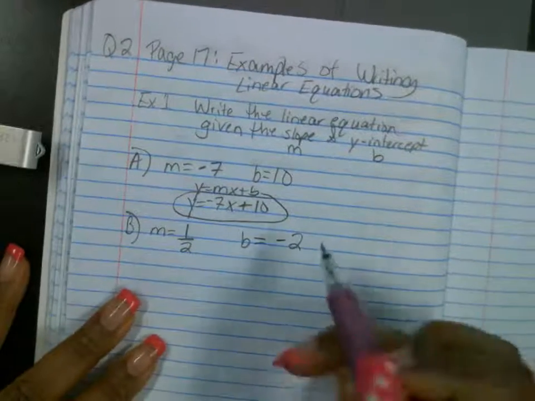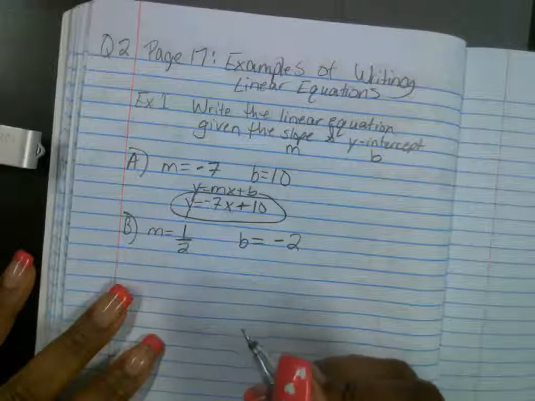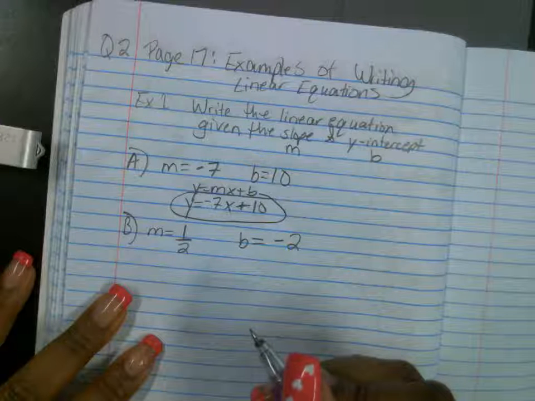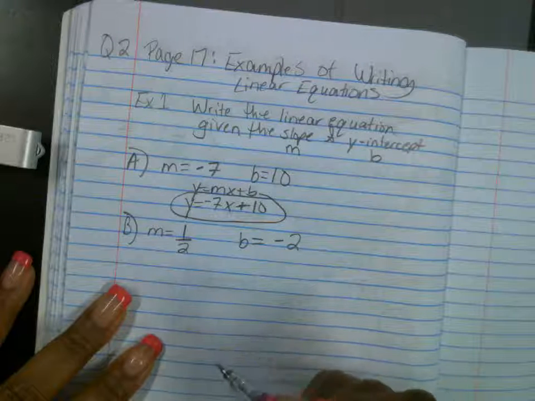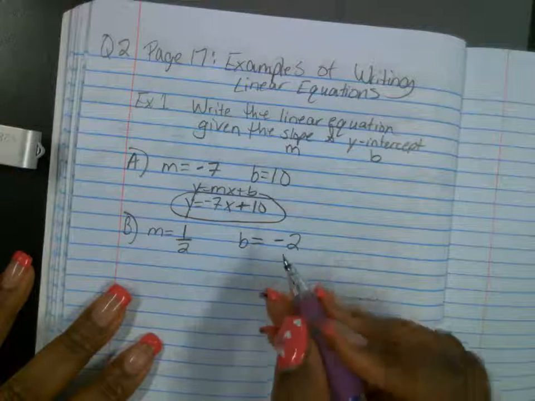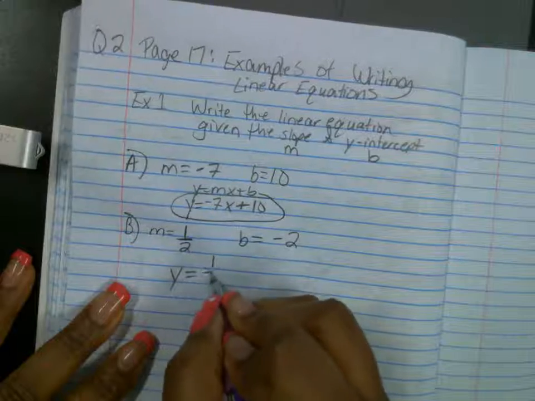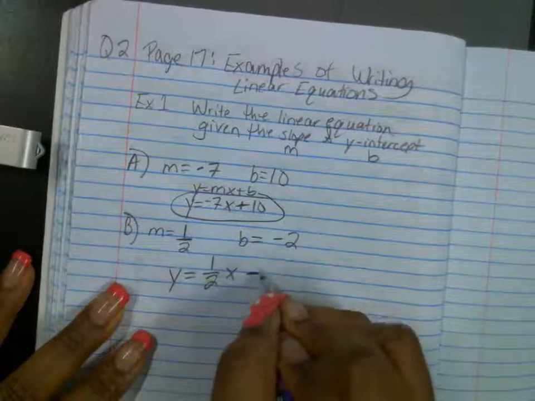How do I write this as a linear equation? Anybody? Yes. Y equals 1/2 x minus 2.